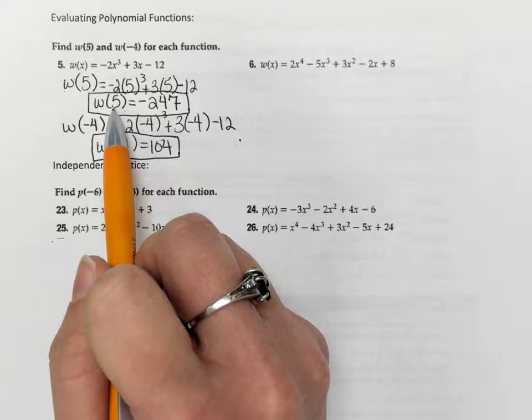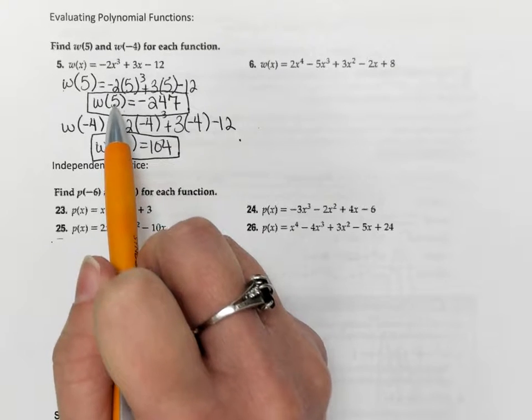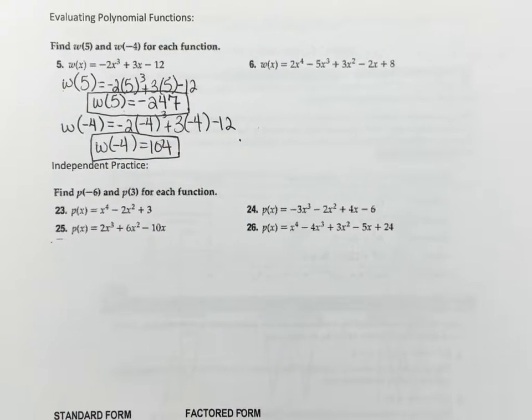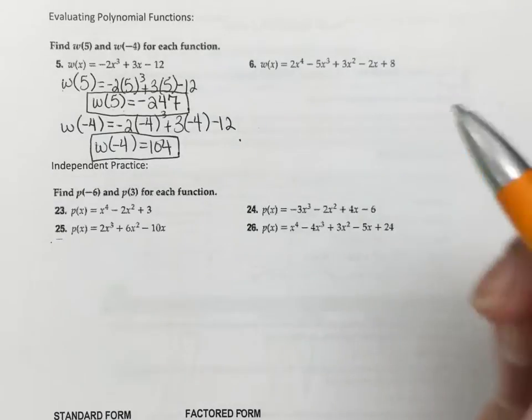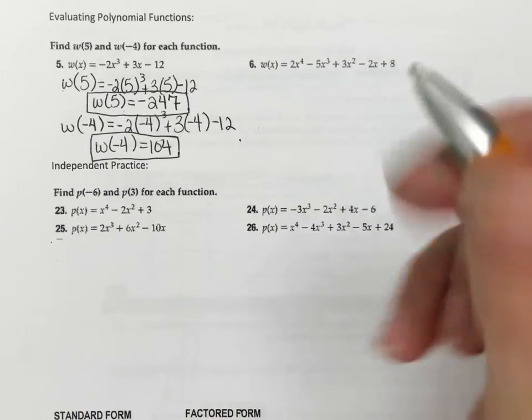What about this one? What's this mean? When x is 5, y is negative 247. Are y'all okay? Alright, so same thing on number 6. It's just a little lengthy. We're going to do this one together, and then y'all are going to do the other 4 on your own. And that's all we're going to do today, okay?